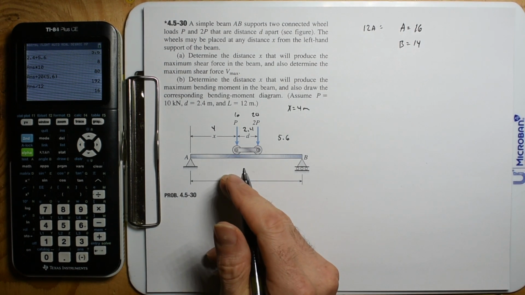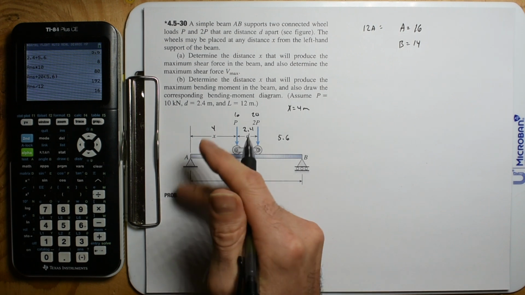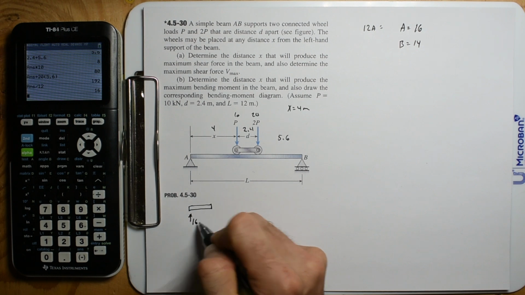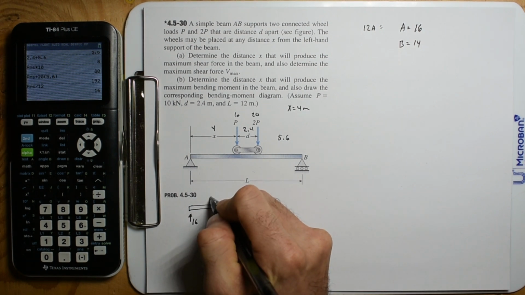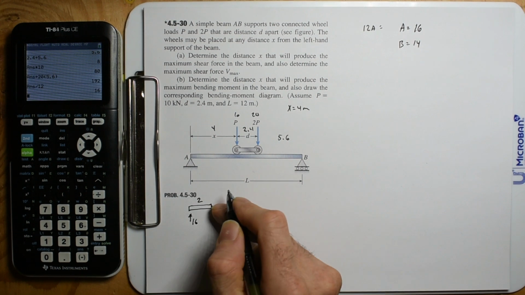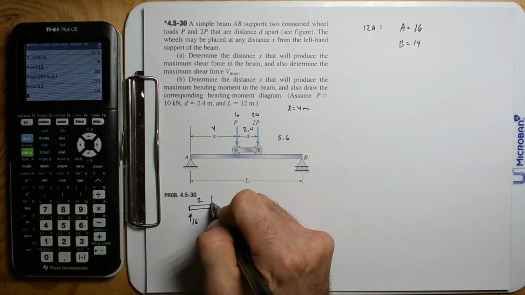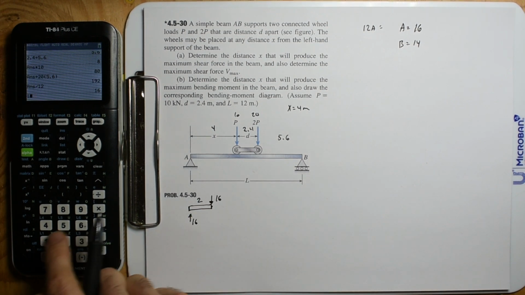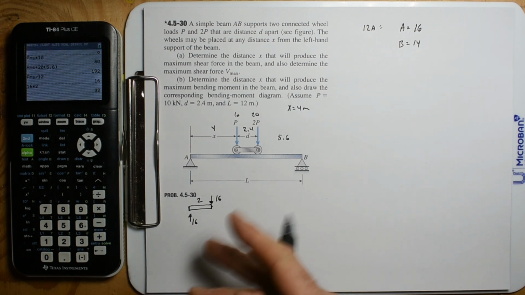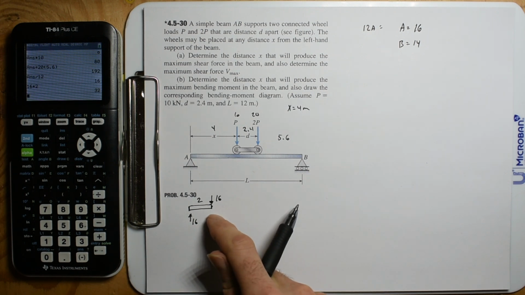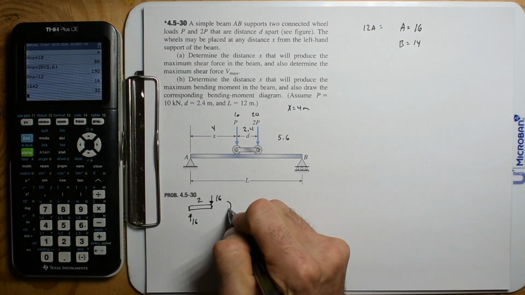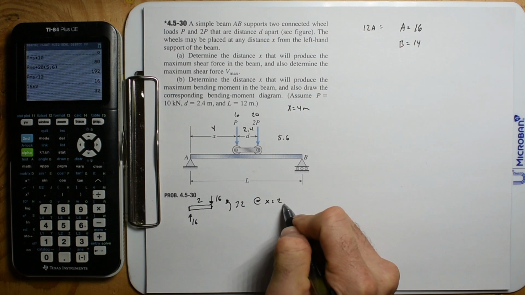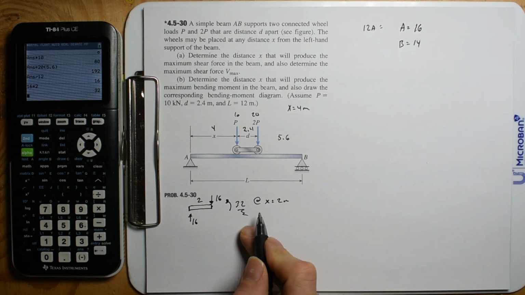Alright, so now might as well just take it at 2. So we're going to do 2 meters, we have 16, and we don't have anything else here, so we're going to have a shear force of 16. We sum the moments about here, so we're going to have 16 times 2. We need a positive moment of 32. So we know that at x equal to 2 meters, we need a positive moment of 32.